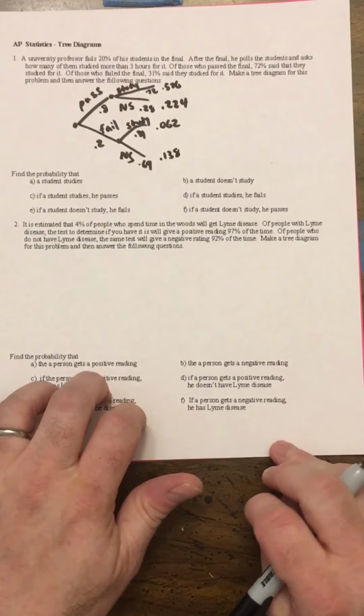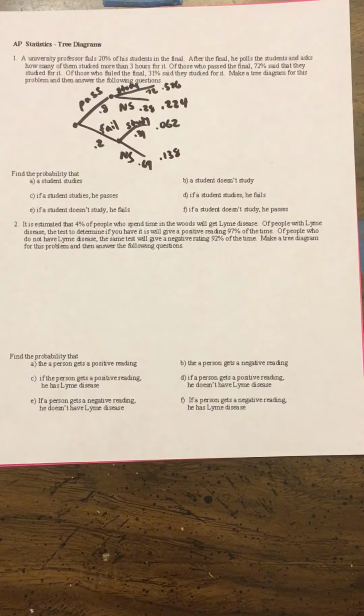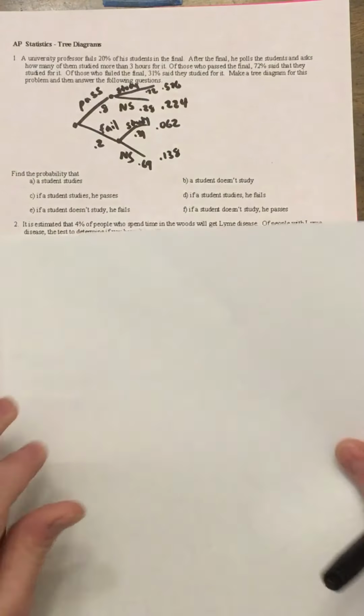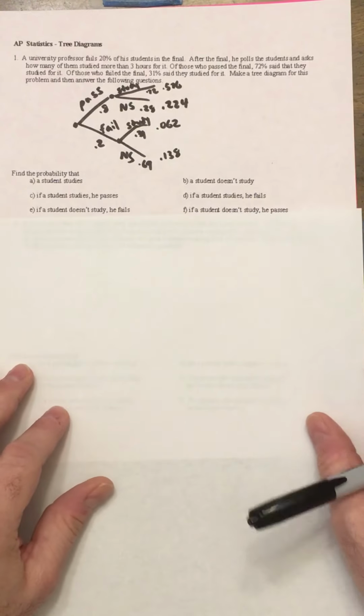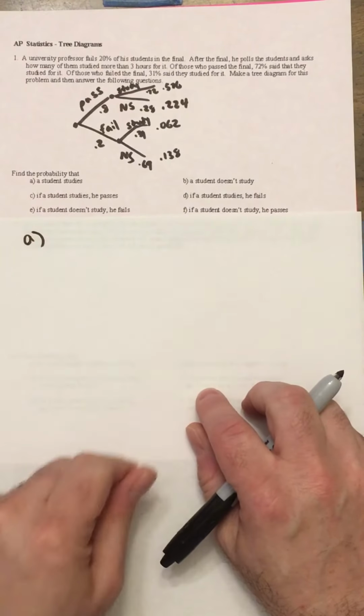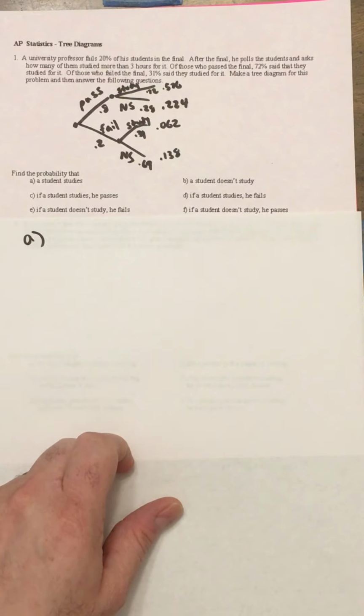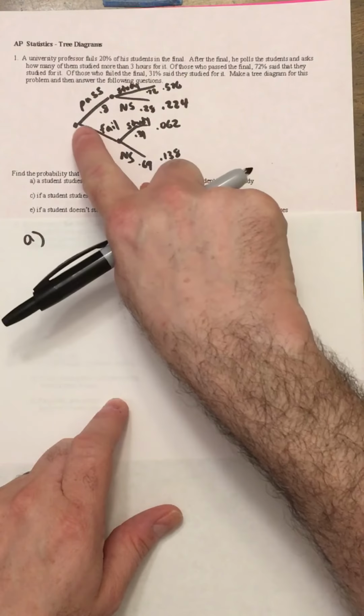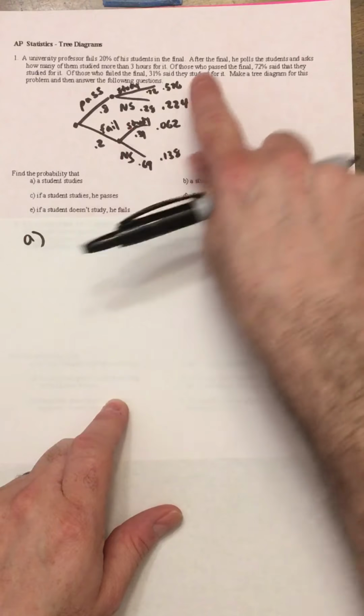Okay, so now we can answer these questions, which I'm going to do here so you can see it a little better. This is A. What's the probability that a student studies? Well, a student studying is going to be pass and study or fail and study.